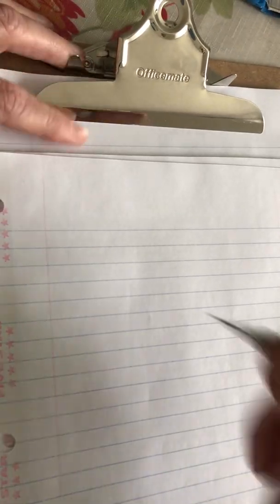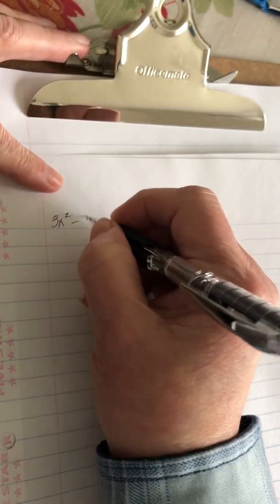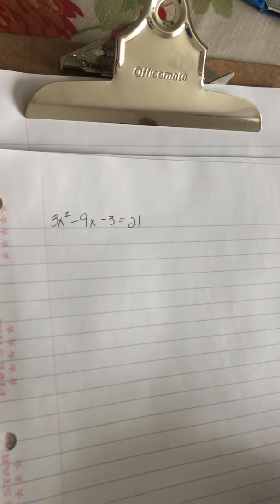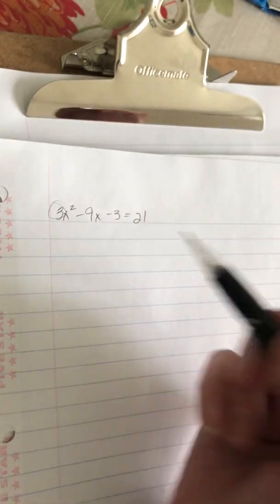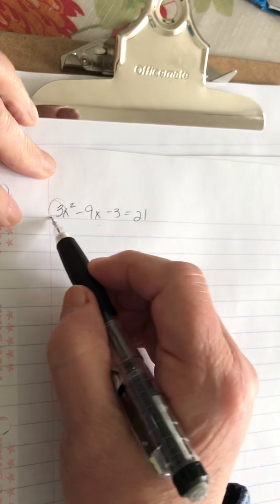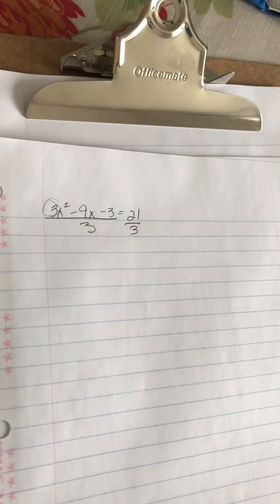I want to look at example 3, because example 3 says, what happens if you have a leading coefficient? If you've got 3x squared minus 9x minus 3 equals 21, I've got to isolate my x squared, so I've got to get rid of that 3. I'm just going to divide both sides by 3. It's an equation, I can do that.